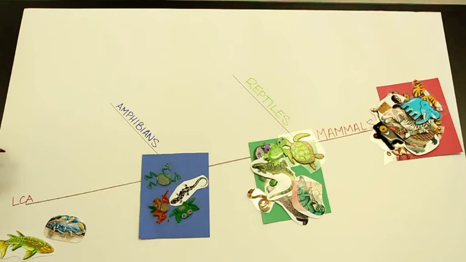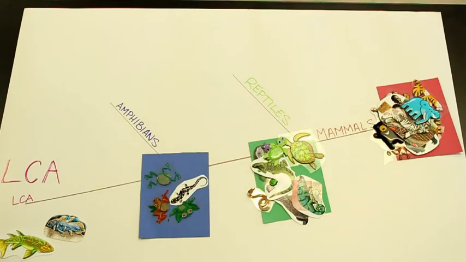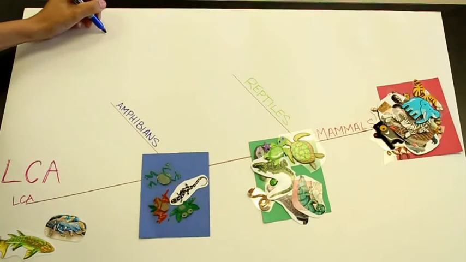Now let's change it up. Okay. We can look at one of these groups we made more closely and make a new cladogram. This is what a cladogram looks like. We begin with the last common ancestor, 4-lobed fish, and as we move up the cladogram, the organisms get more and more complex. Let's begin with the amphibians.